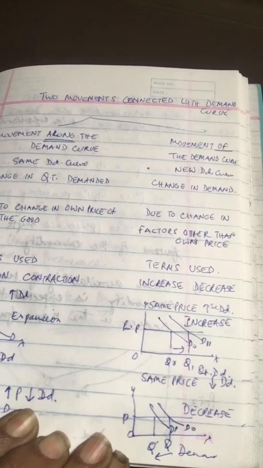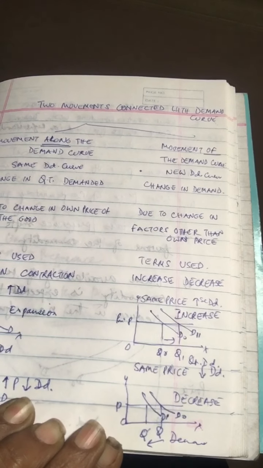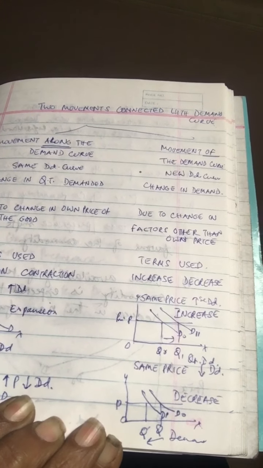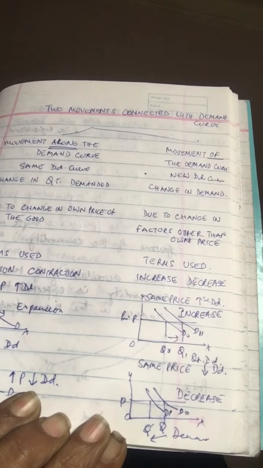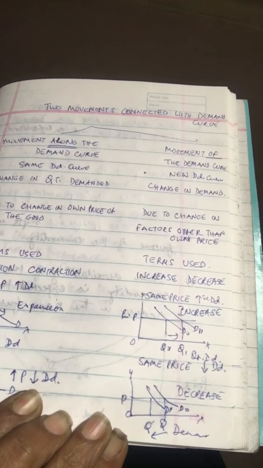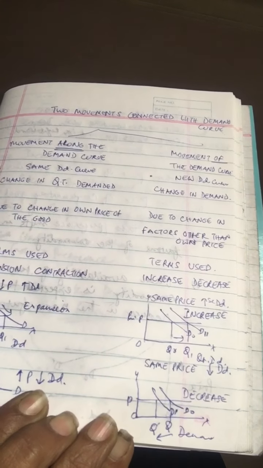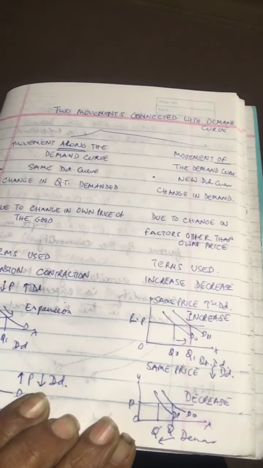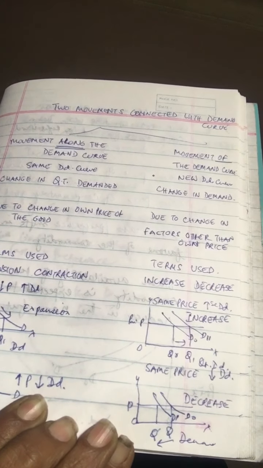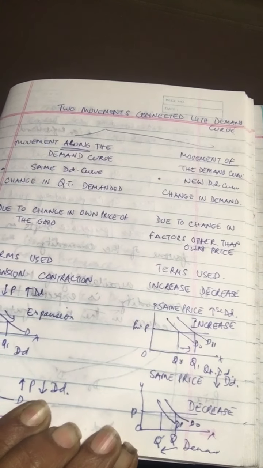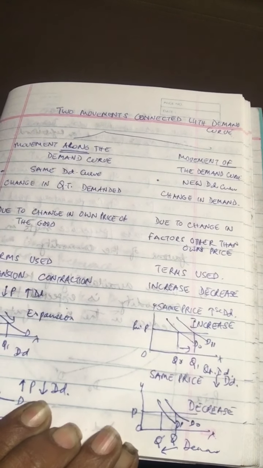Now, in the movement along the demand curve, other determinants of demand, remember what we did? Like prices of other goods, that is substitute and complementary, then tastes and preferences, T, income, I, and E, expectations. All other determinants of demand other than own price of the commodity are assumed to be constant. So the only change is due to the change in the own price of the commodity, and all the other determinants remain unchanged.